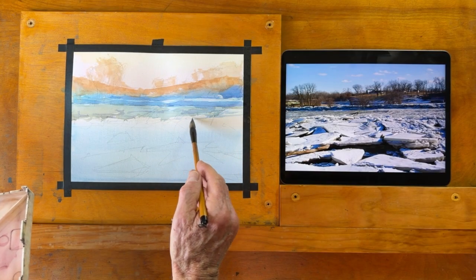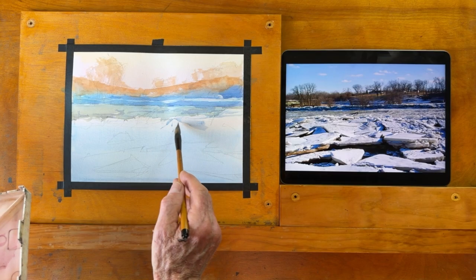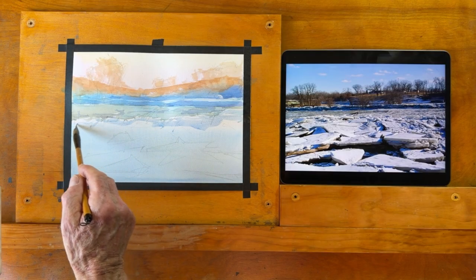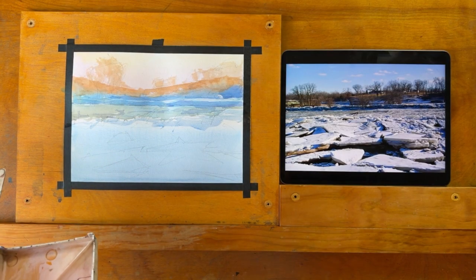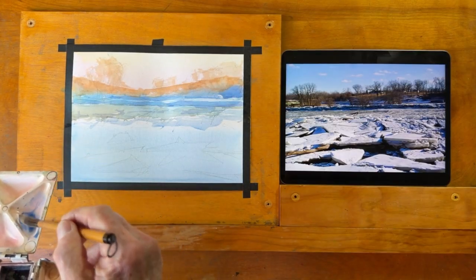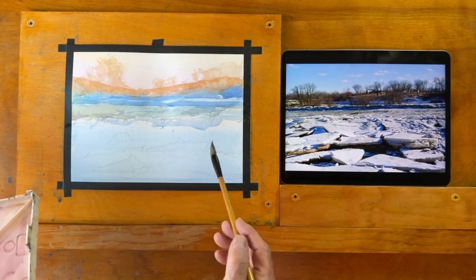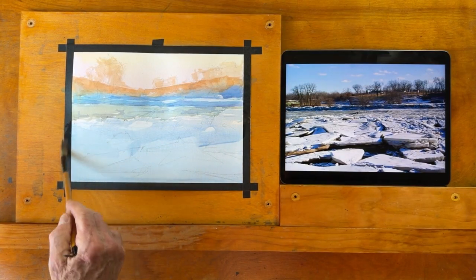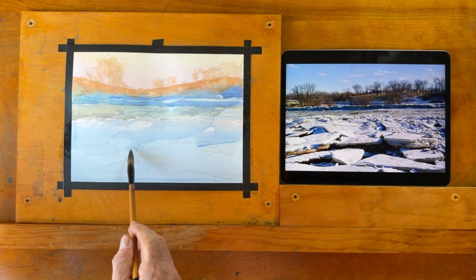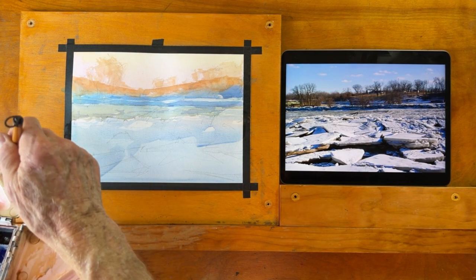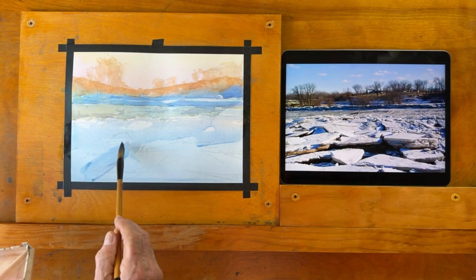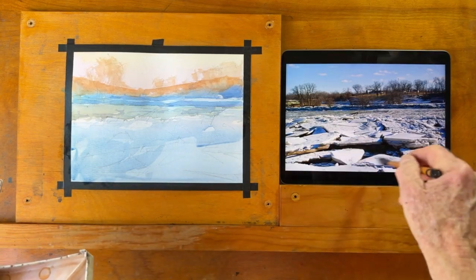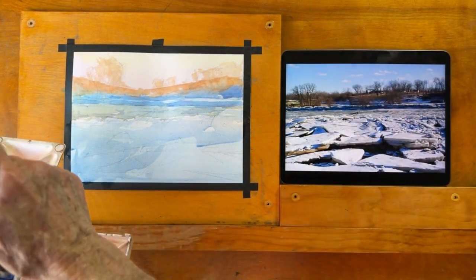I'll glaze it. And when we say glaze, what we mean is we are putting a running mix of paint on top of an area which has already been painted, but is dry. And that's the important part. It's dry. So I'm going to use a broken stroke here to make a little bit darker blue down the bottom.